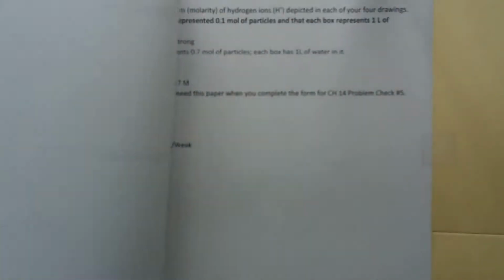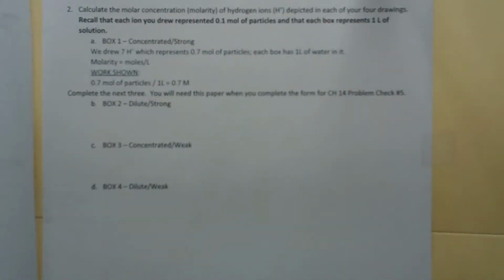The next thing we have to do are some calculations. Now, looking at this, if every one of these H pluses is 0.1 mole, in this box we have 7 H pluses, so we have 0.7 moles of H plus, and each box represents a liter. So when we go to do the calculation, and again, this is already on the document that you have. By the way, my color printer's not running color for now.